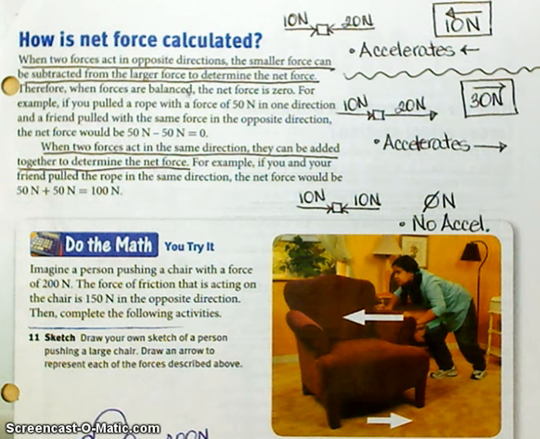Okay, so in the first two situations, we have the box accelerating, meaning it's changing the way it's moving. It's either speeding up, slowing down, or changing direction. The third situation, we have no acceleration. Okay? Now, notice I didn't say we have no movement, we just have no acceleration. It's not changing the way it's moving.